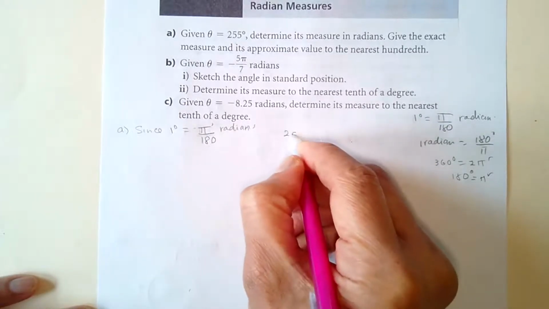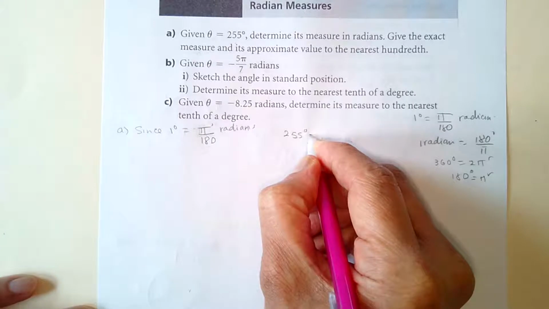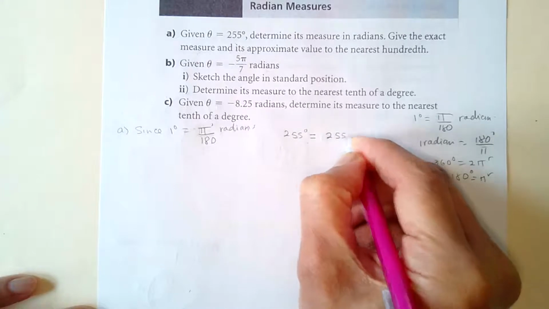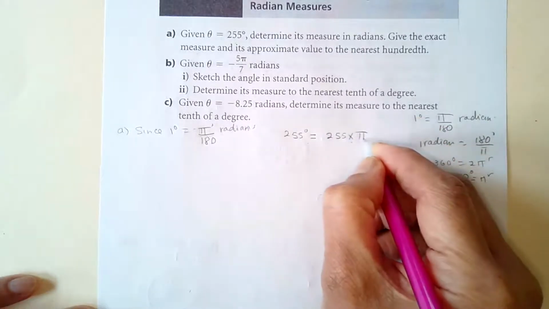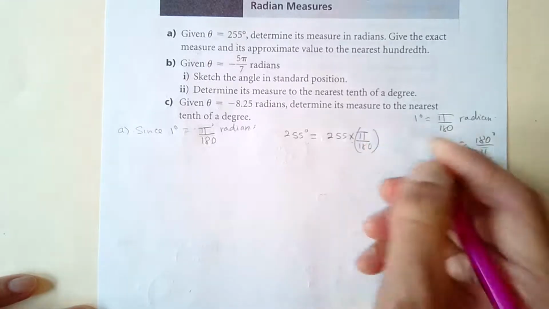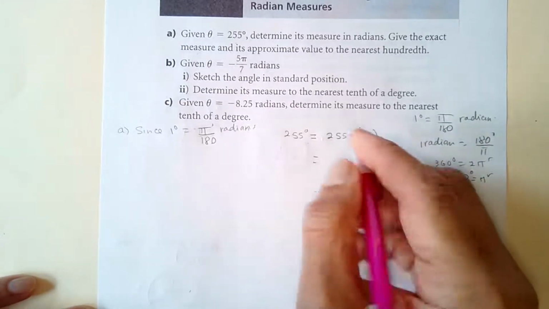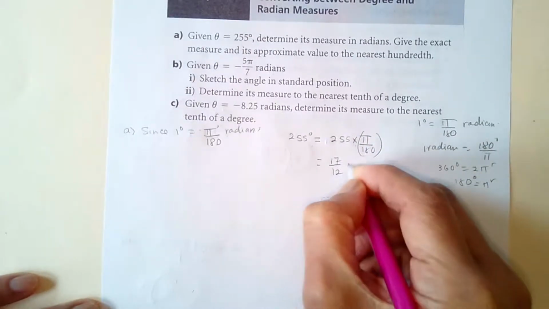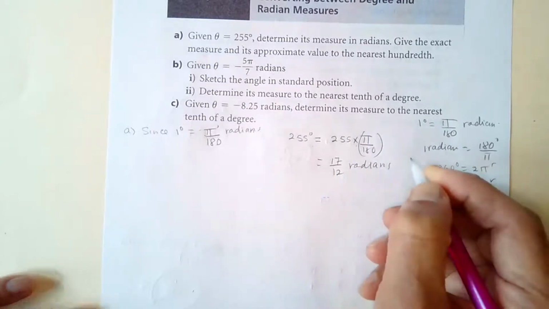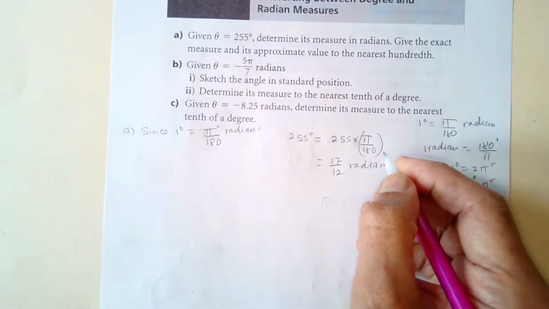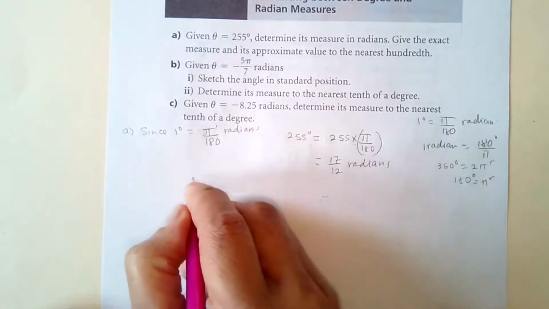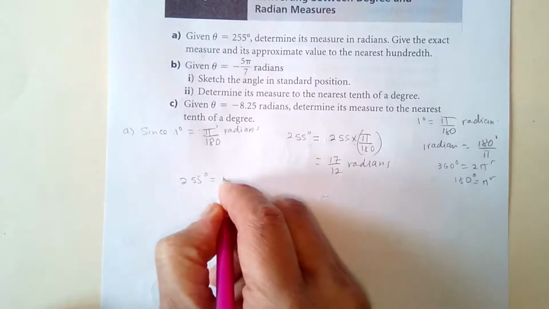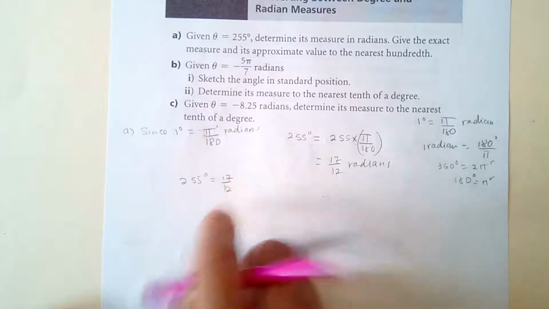So 255 degrees is equal to 255 multiplied by pi over 180 radians, which, if you work all that out, becomes 17 pi over 12 radians.